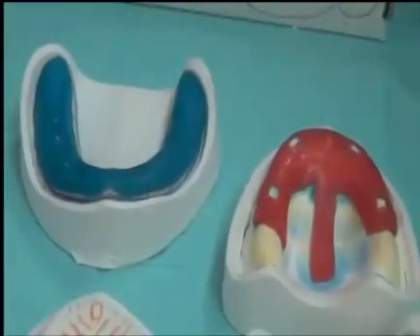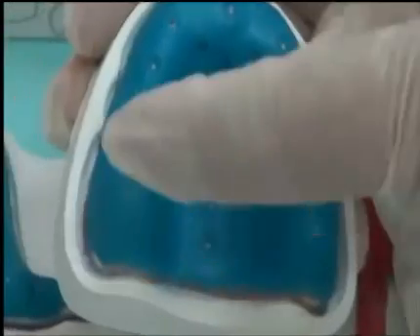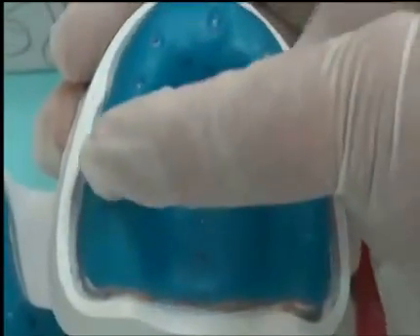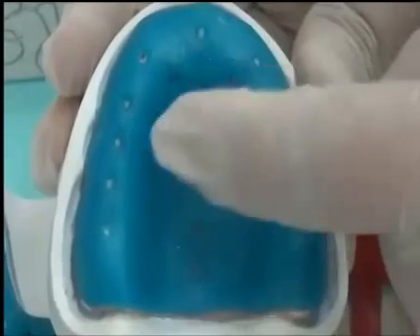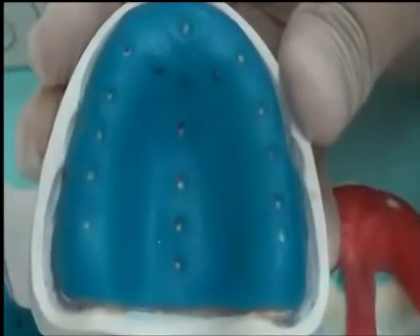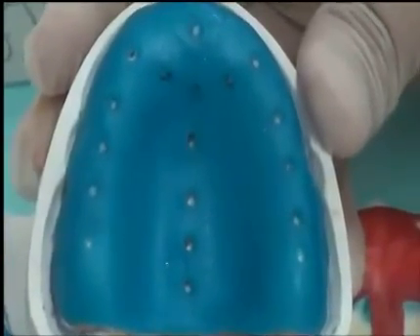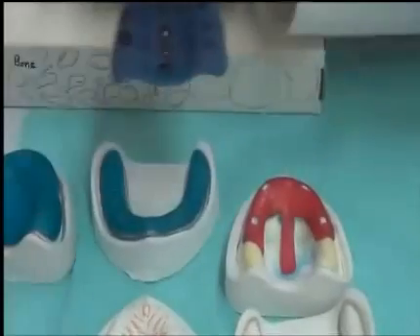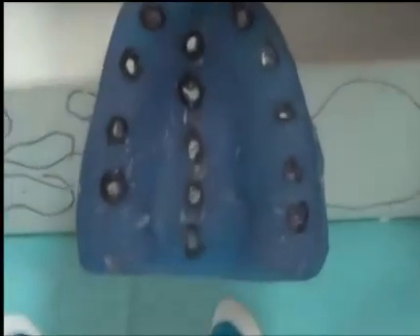From the upper, we place the holes in the following areas. Once more, on the areas we need to relieve, which are in front of the tuberosities, over the crest of the ridge, over the incisive papilla, the rugae area, and the mid-palatine suture area, just before placing the handle. Once we place the handle, we will have the following situation with holes inside, and impression material is free to escape from these relief areas.